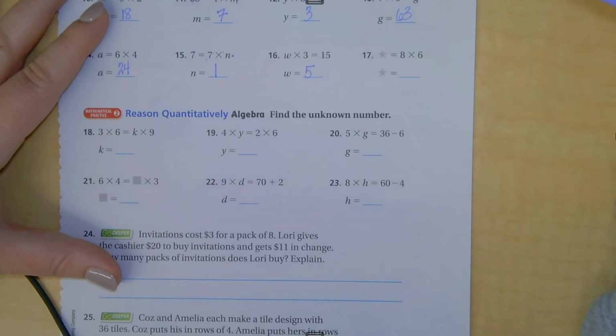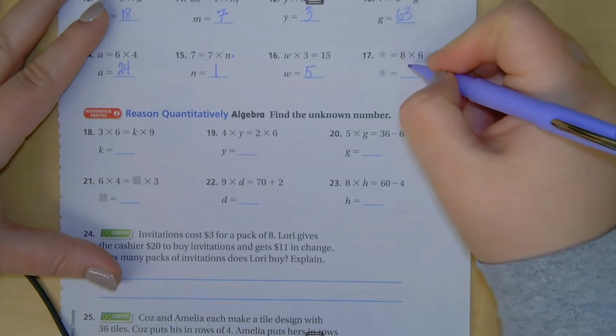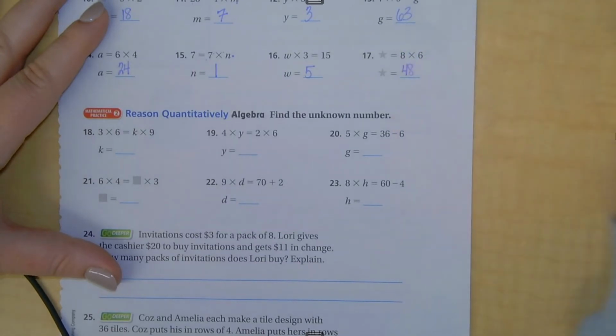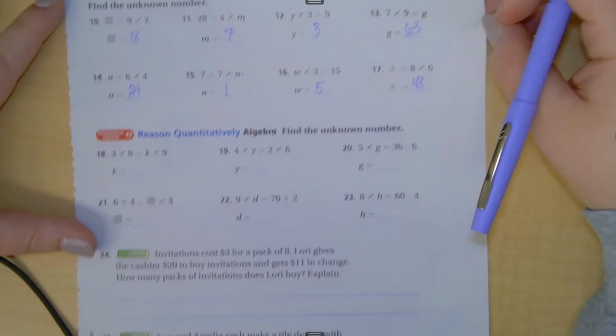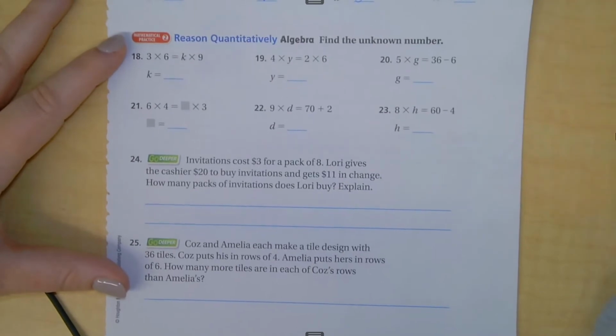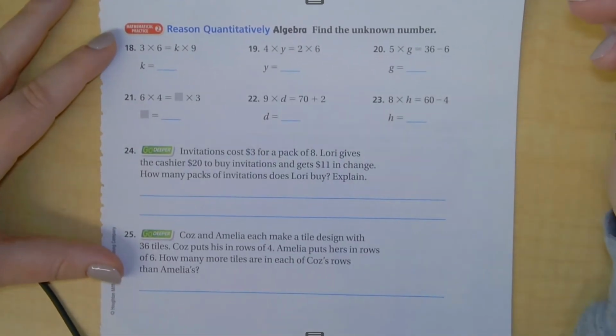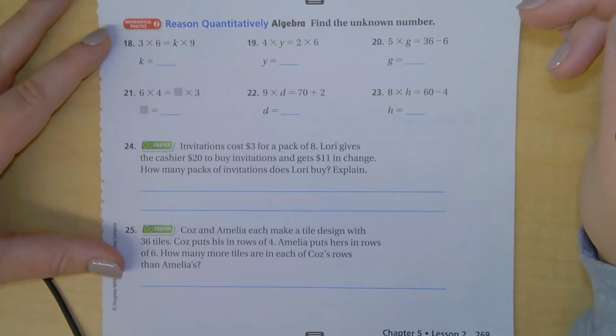You could have used drawing an array, distributive property, equal groups, or a multiplication table. Either way, star equals 48. If you got all of those correct, give yourself a good pat on the back. Wonderful. All right, let's look at your next section.